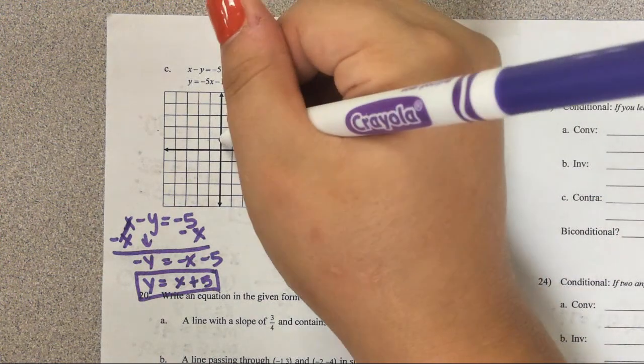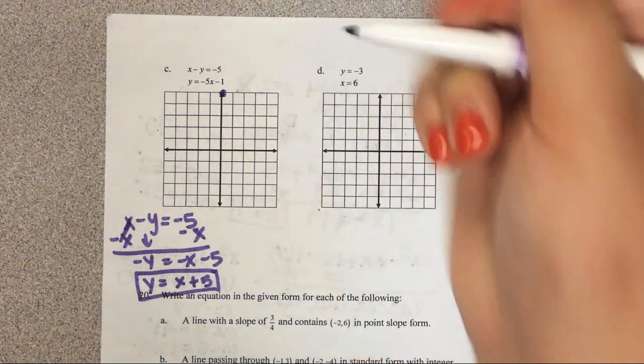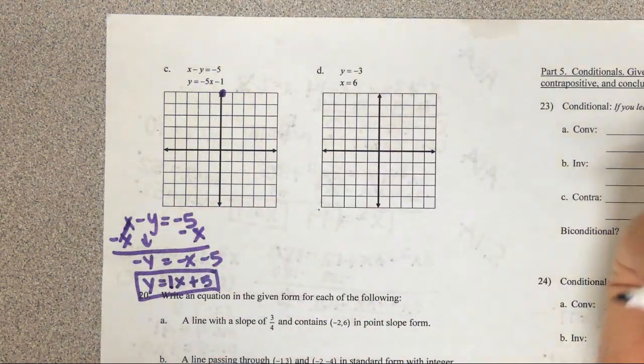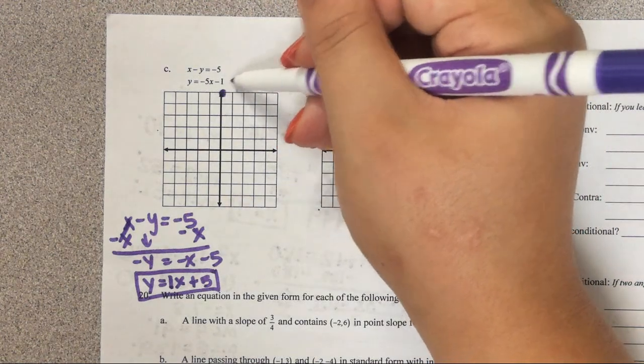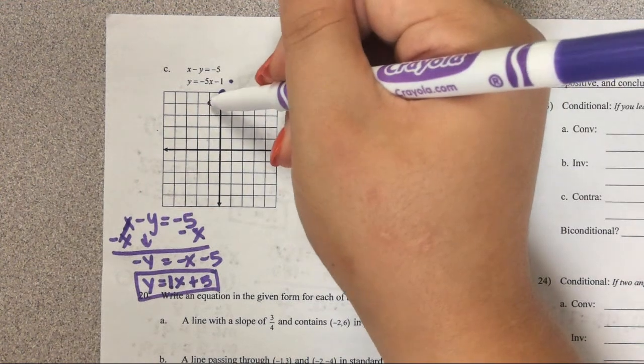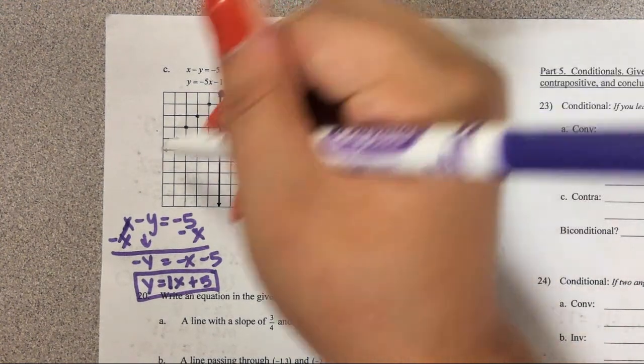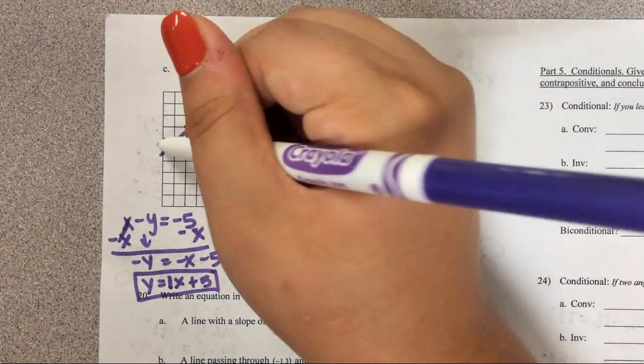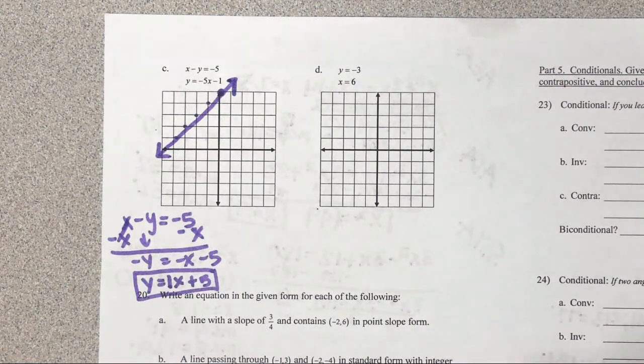So I'm going to begin at 1, 2, 3, 4, 5. And this is a positive 1 as a slope. So I would go up 1 over to the right, but I can't because it's done. So now I'm going to go down 1, backwards 1, down 1, backwards 1.